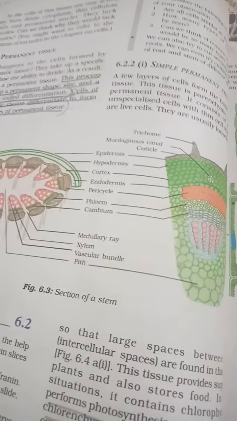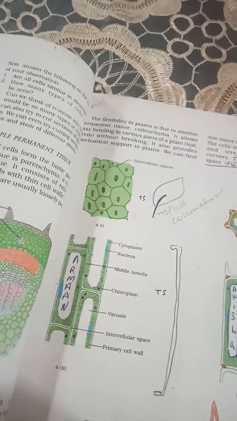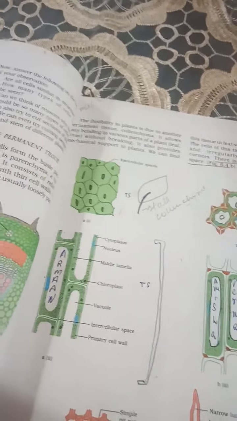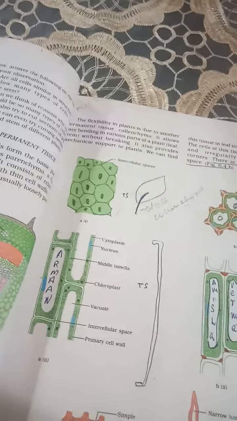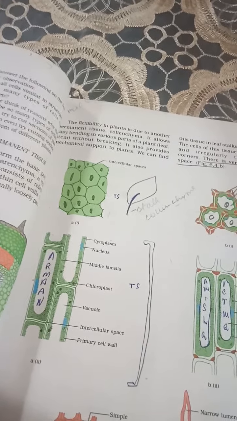Now second type of simple permanent tissue which we are going to do is the collenchyma. Now see children, collenchyma is a type of simple permanent tissue which helps in elongation of cells and thickening of primary cell wall only. It is present in the stem and it forms a layer below the epidermis.